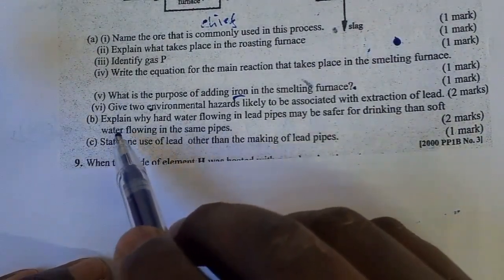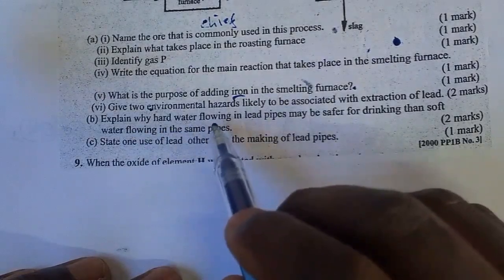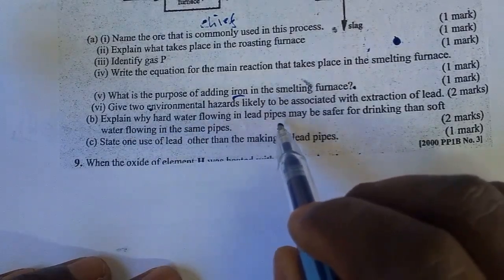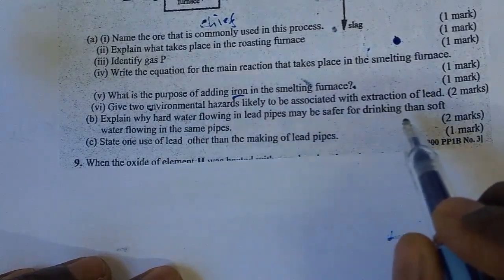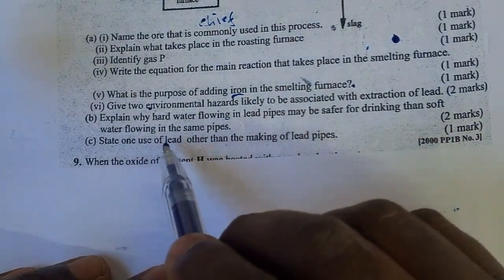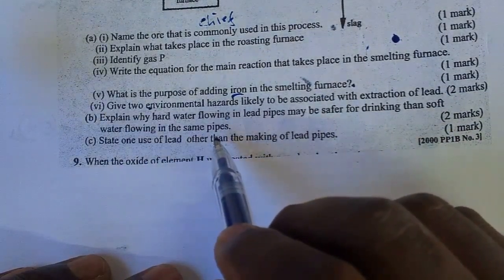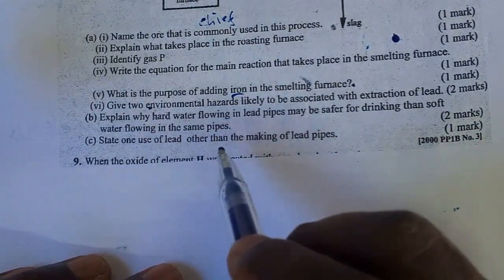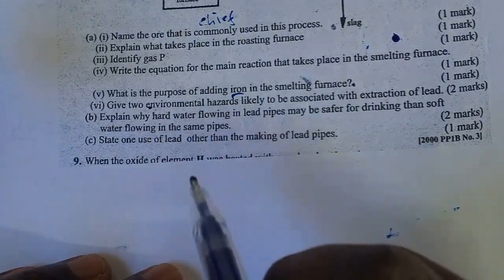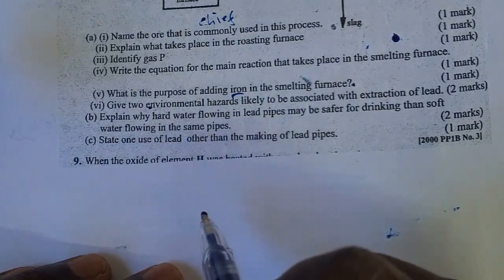Explain why hard water flowing in lead pipes may be safer for drinking than soft water flowing in the same pipes. You know hard water and soft water. Hard water contains magnesium ions and calcium ions.